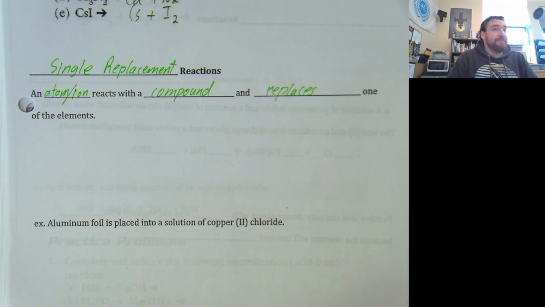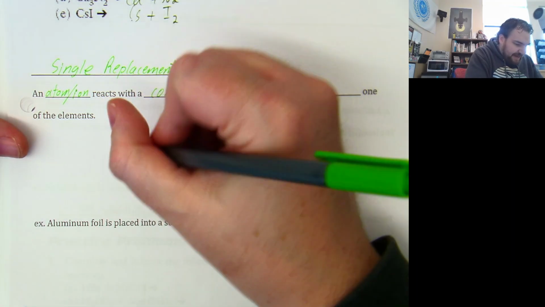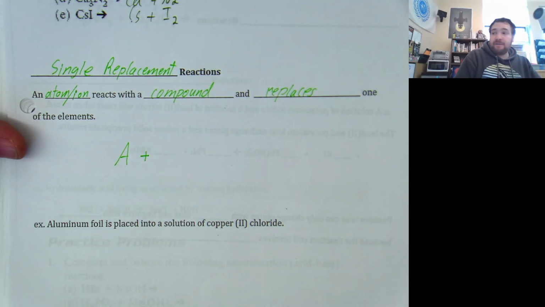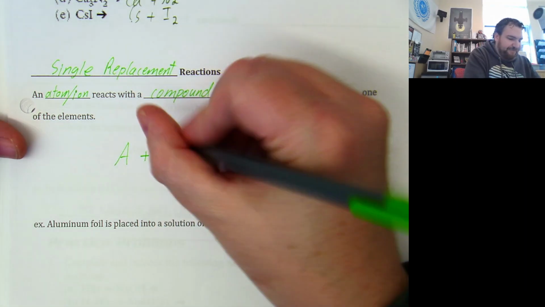So, the simplest general example I could give you for this is our atom or ion is going to be A, plus the compound, which is going to be, B is not a compound. Well, I already have A. BC. BC, there you go.